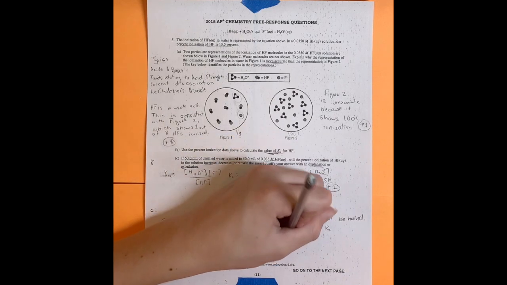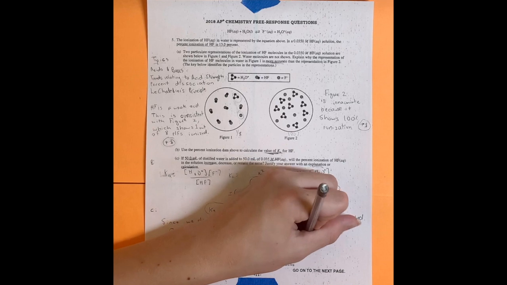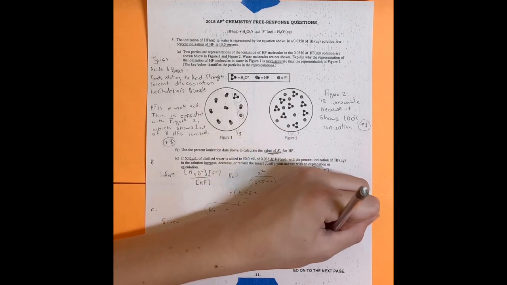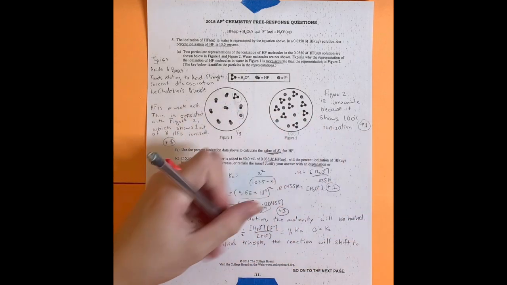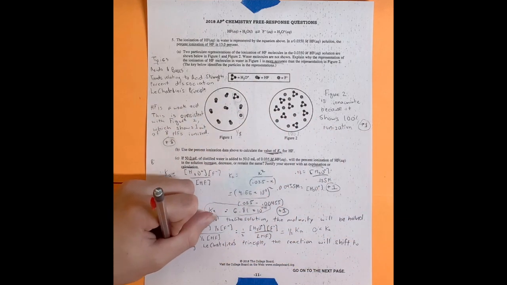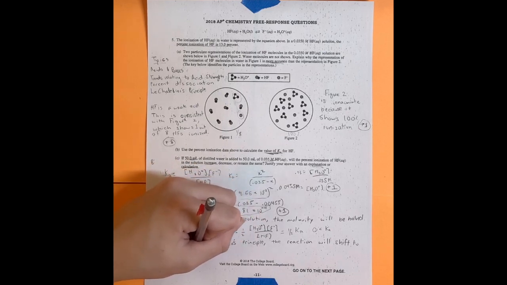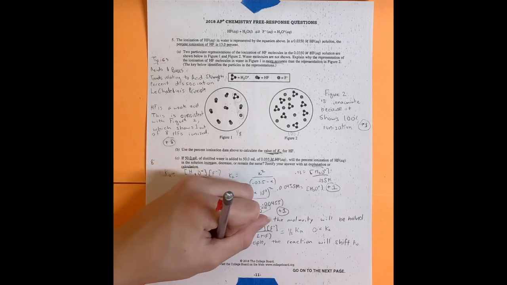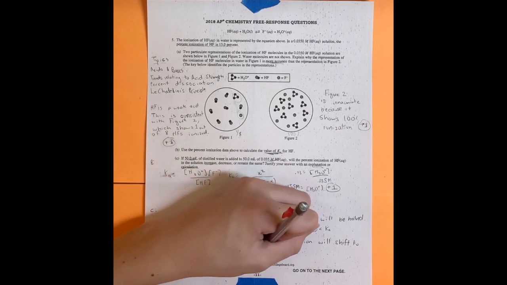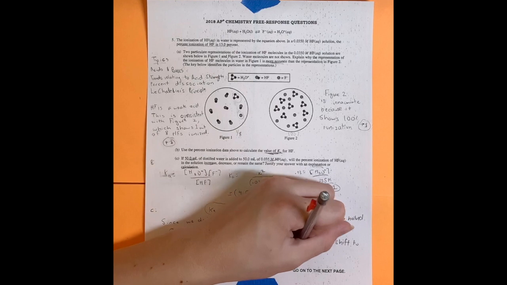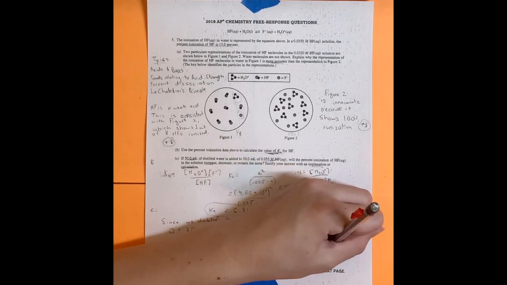The reaction will shift to the right, as Q is less than K, and thus more product will be formed.